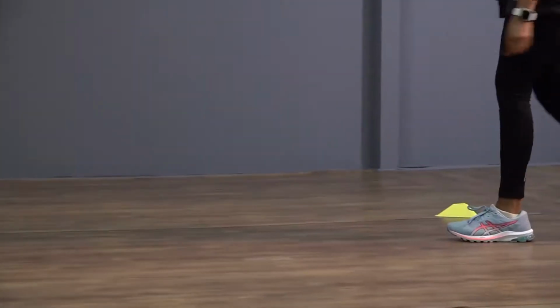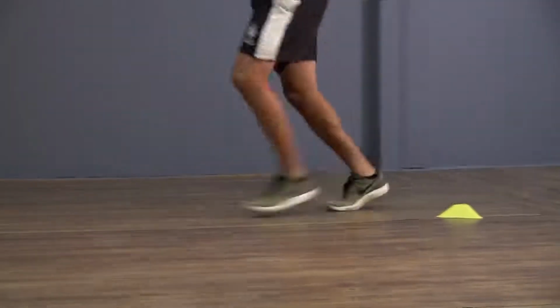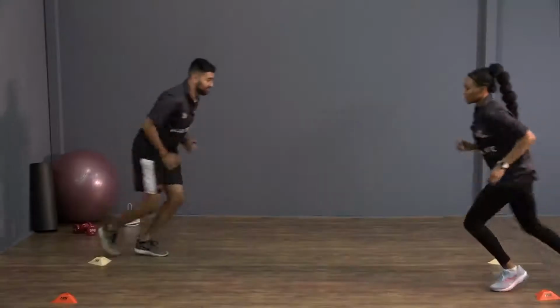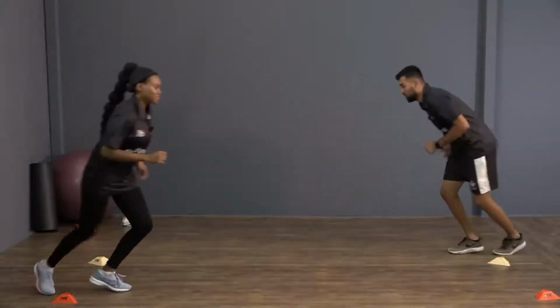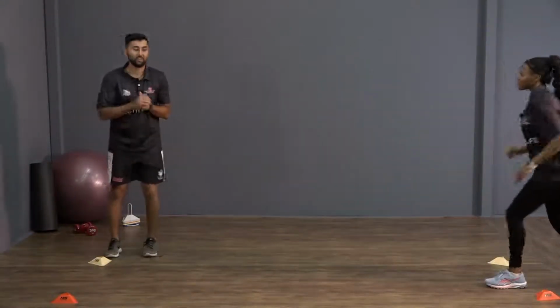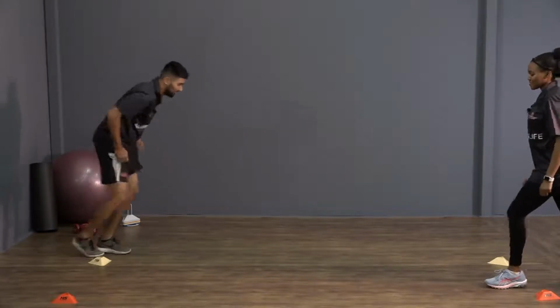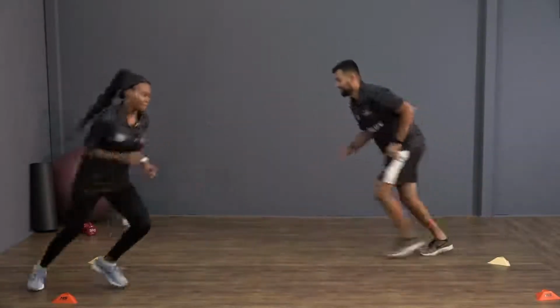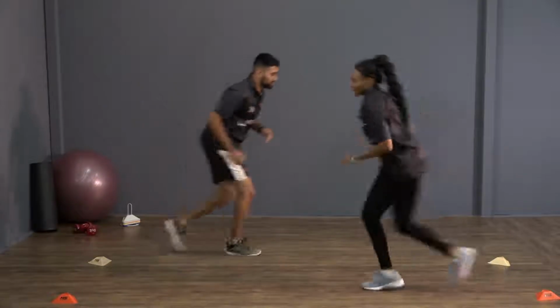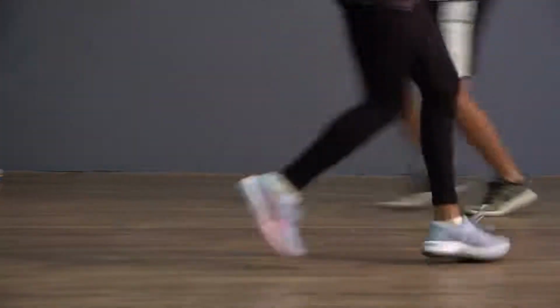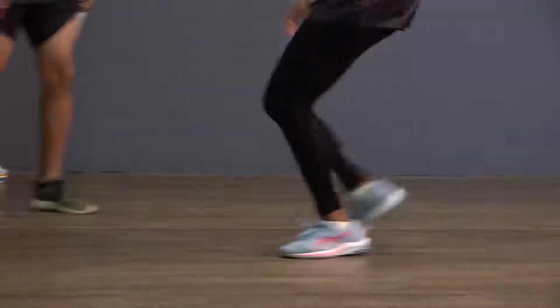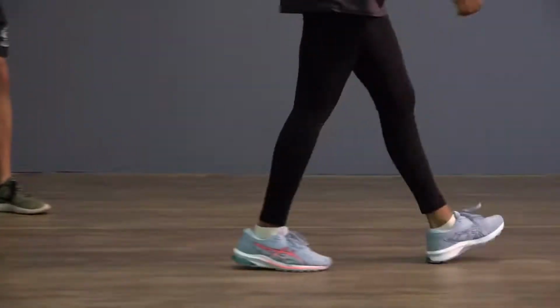Very good. Now let's go at 50%. So a bit faster. Good. And one more. Good. Let's go at 75. A little bit faster. Get into a good low position so you can turn. Very good. Excellent. So that's fine, that's good.